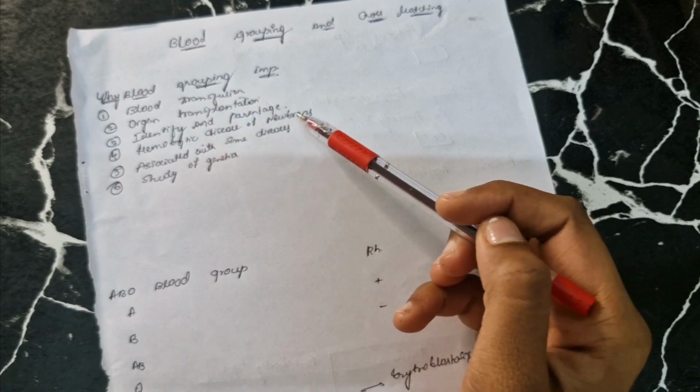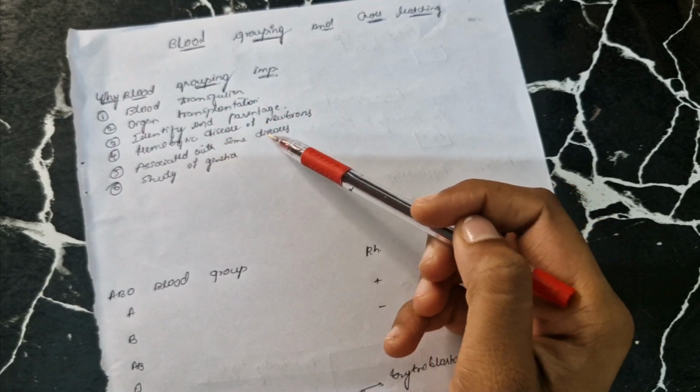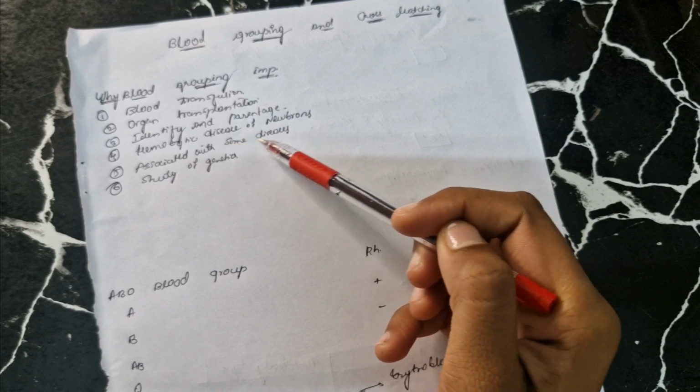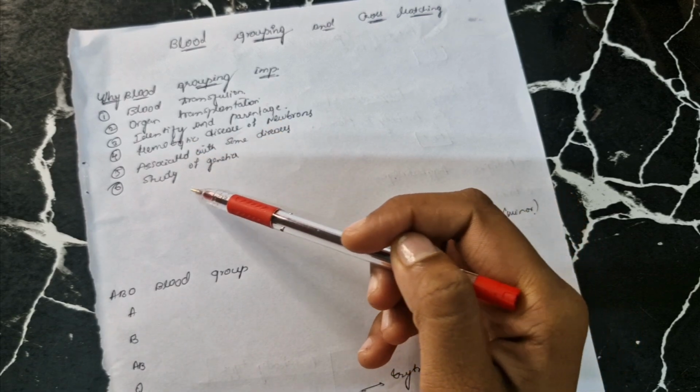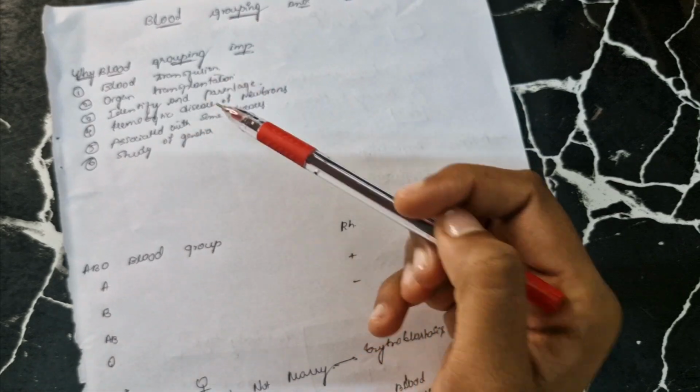Hemolytic diseases of the newborn can be identified, and some diseases are associated with only a few blood groups. So associated blood diseases can be seen, and then the study of genetics. For all this we do blood grouping.